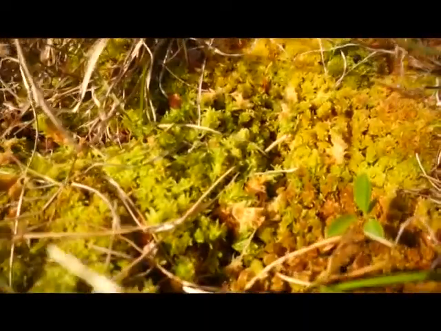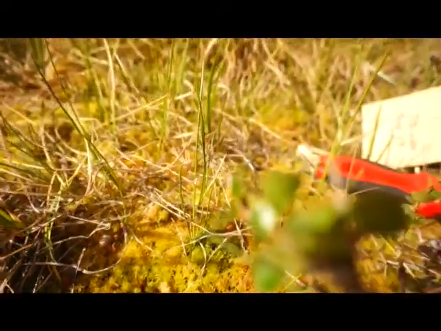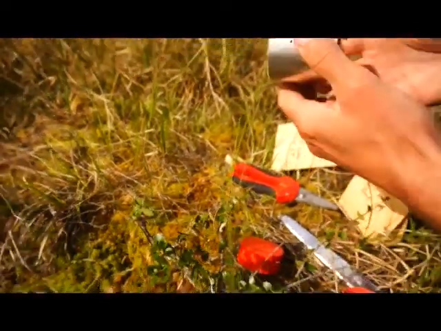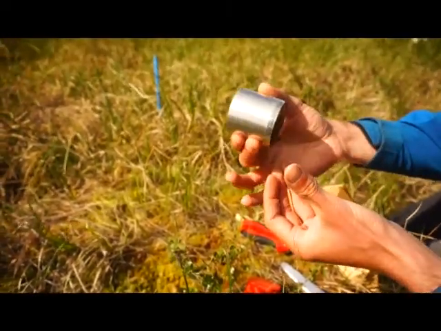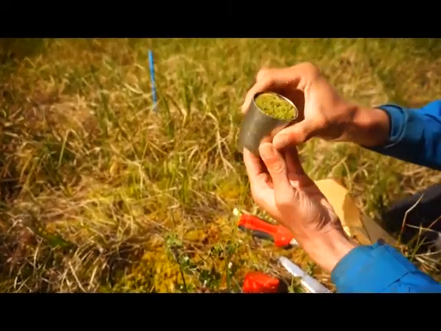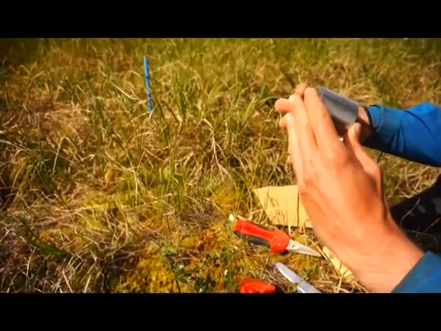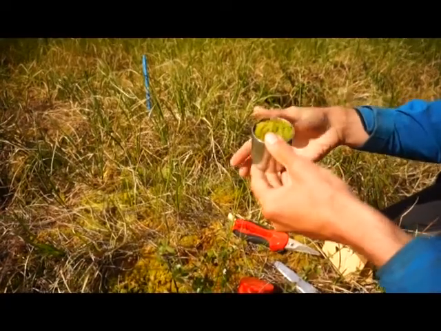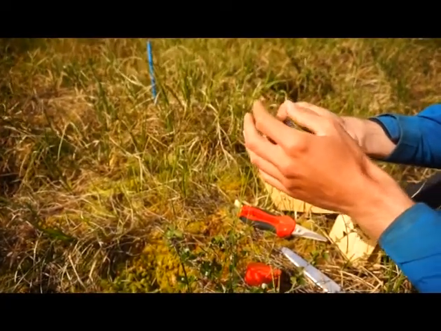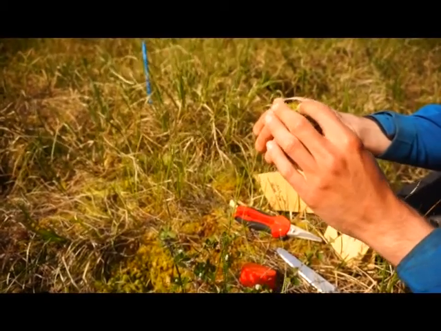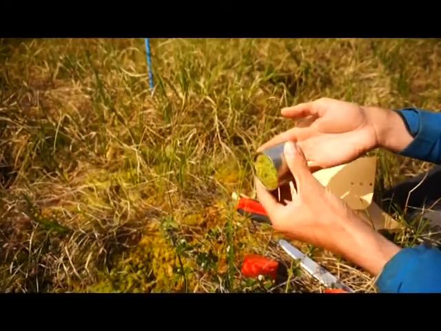And the reason why we sample them is because we want to first establish the bulk density, so basically how much dry weight of moss is in this cylinder, in this particular piece of volume. And the other reason is that we would like to do some nutrient analysis to find out what the nutrient content is in terms of nitrogen and phosphorus, potassium potentially.